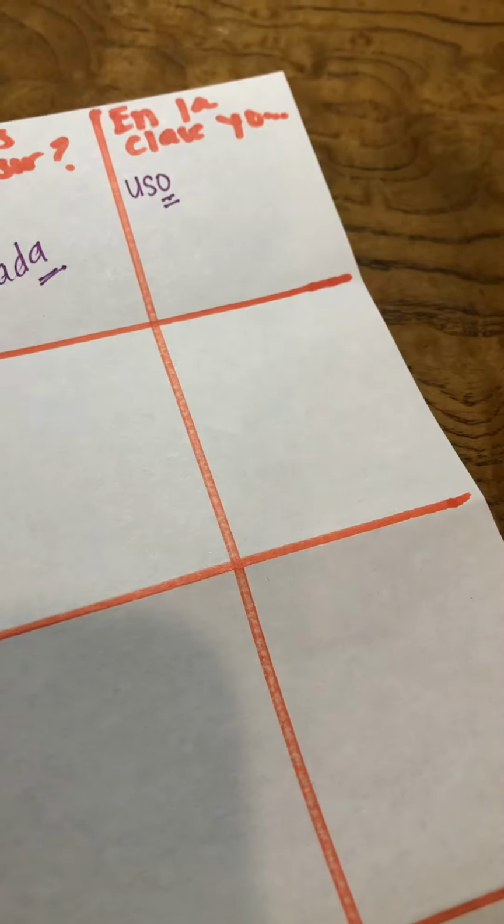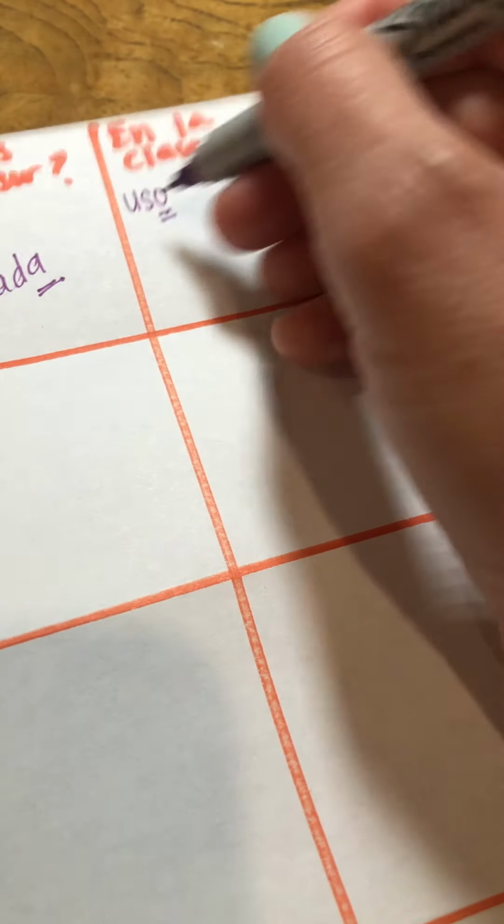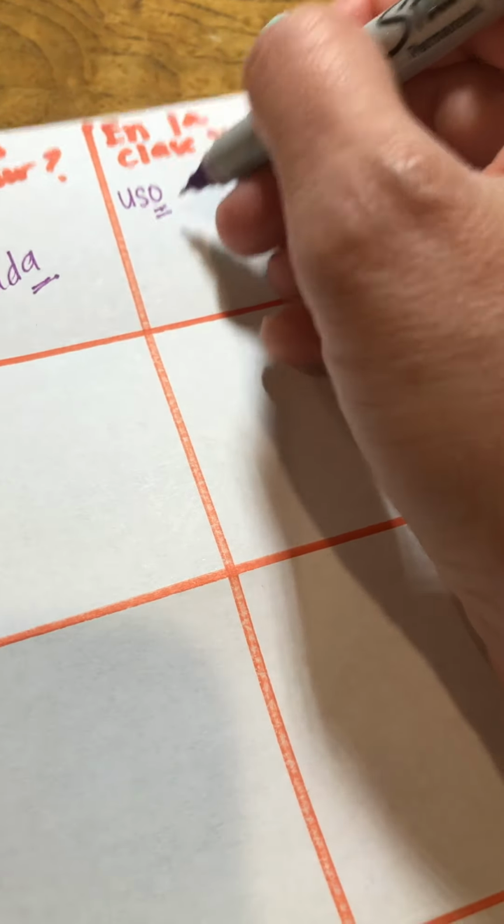And then la clase yo, this is probably the trickiest part. What you have to do is tell me an activity you do in class and then how often. So for example, maybe I use a calculator every day. So I would say en la clase yo, then I'm going to say uso. Where did I get uso from? Uso comes from the verb usar, to use, and I make an O because it's I, because remember the yo form is ending in an O. So I chopped off the AR and I add an O. Yo uso una calculadora.